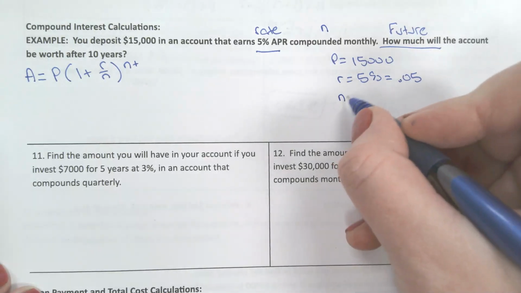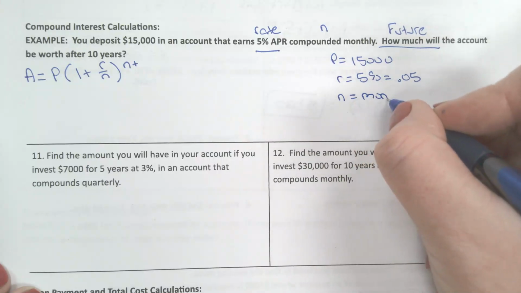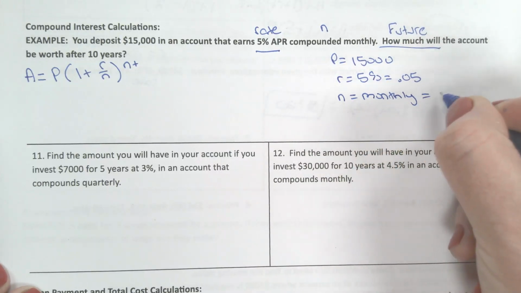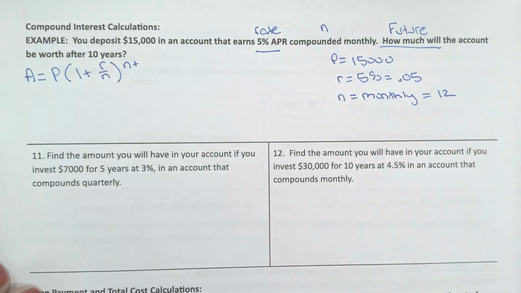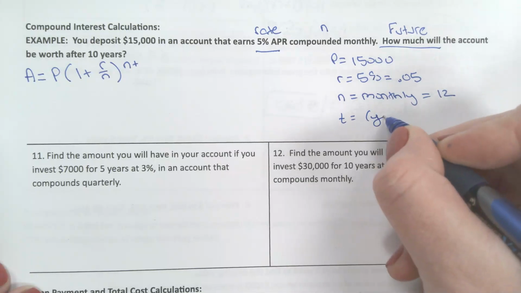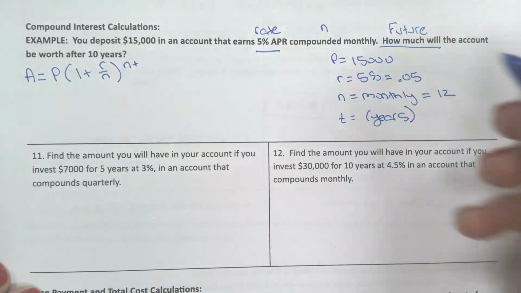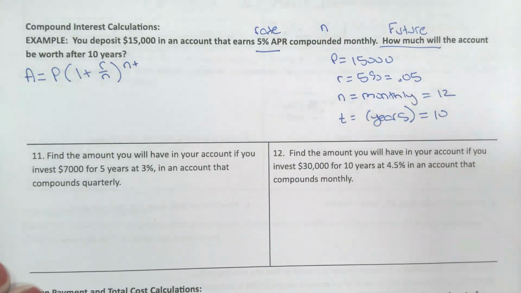N is how many times a year it compounds, and this one says it compounds monthly, therefore N is 12. T is always my time in years, so if it's not in years, you're going to have to convert it, and in this case, I'm doing it for 10 years.